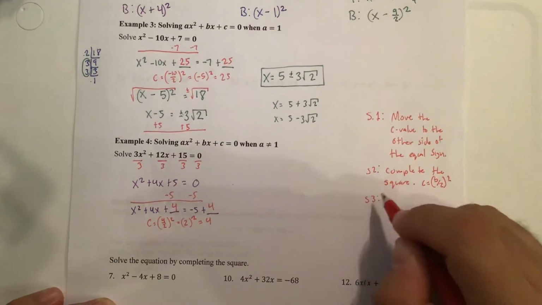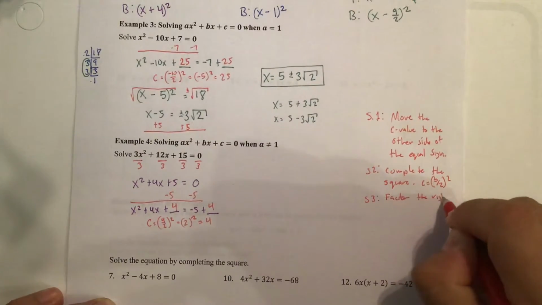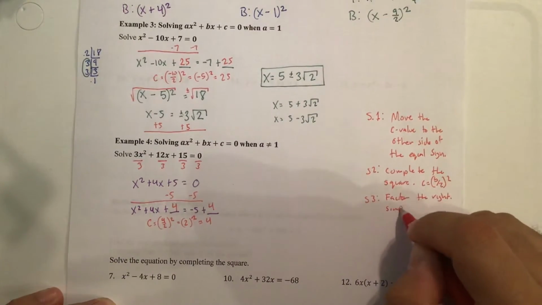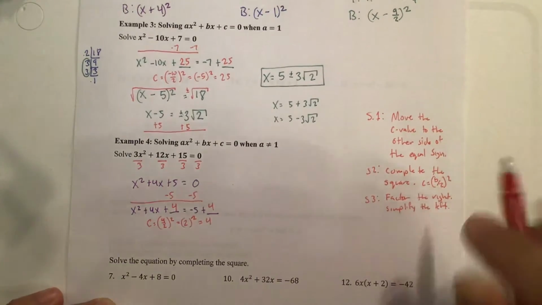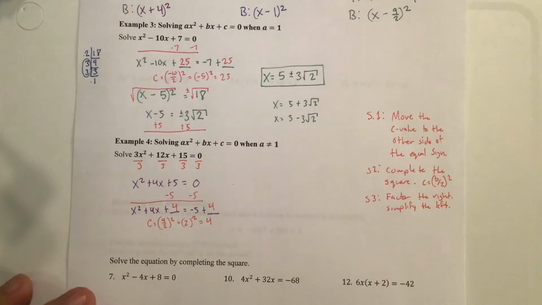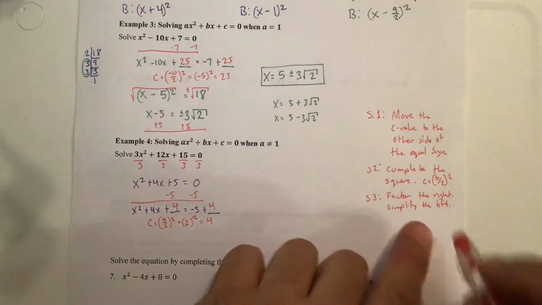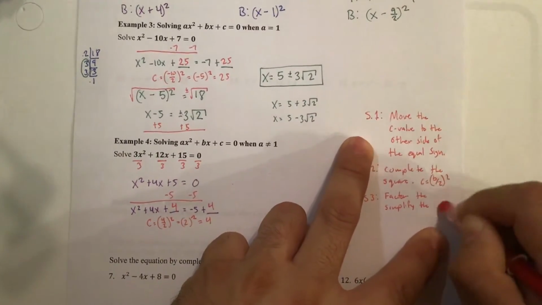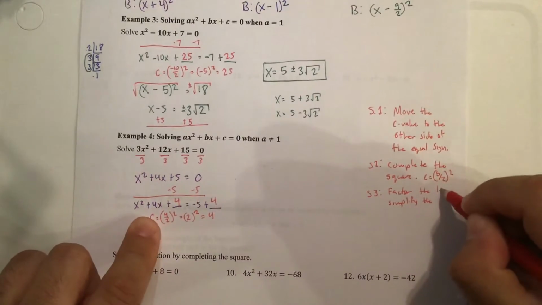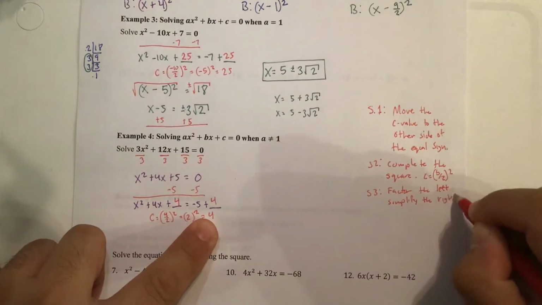Step 3, factor the right side, simplify the left side. Okay, so when I look at the left side, sorry, I put that backwards. We're going to factor the left. Let me go ahead and fix that real quick. We're going to factor the left side. And we're going to simplify the right side.